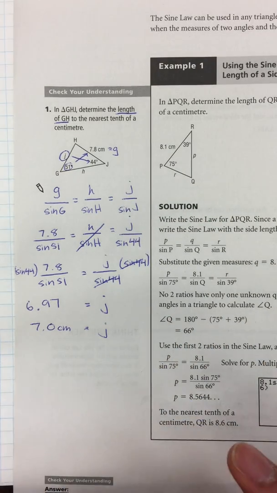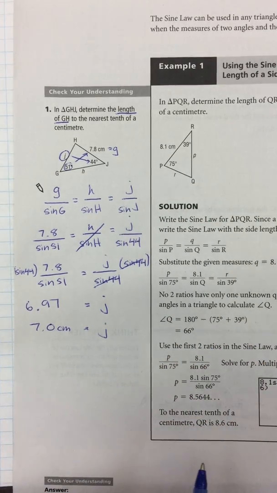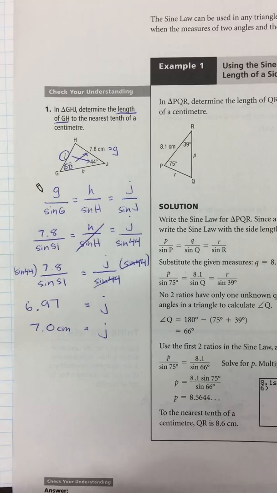So that's the first example. You just want to set it up, figure out what you know, plug it in, and then solve appropriately using some algebra, trying to find your unknown. Just set it up and plug in the numbers, move things around to solve for your letter. And yeah, so that's example 1.